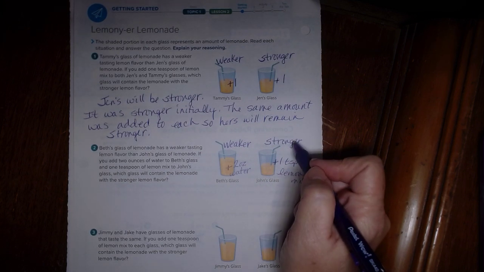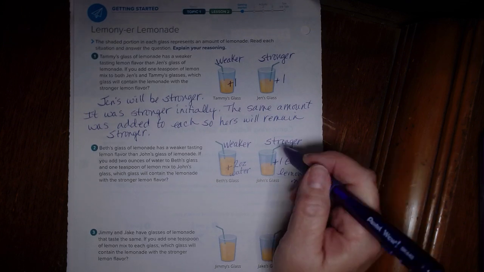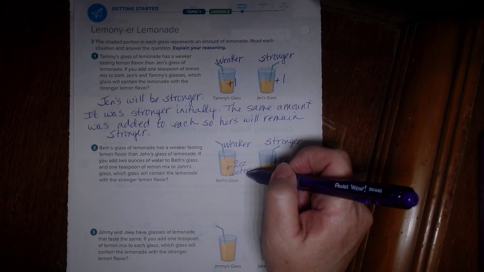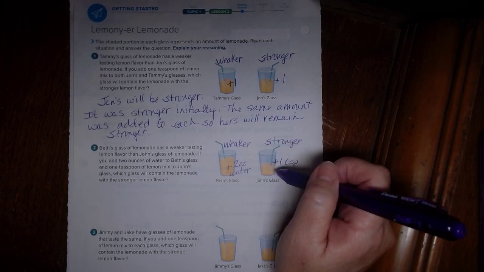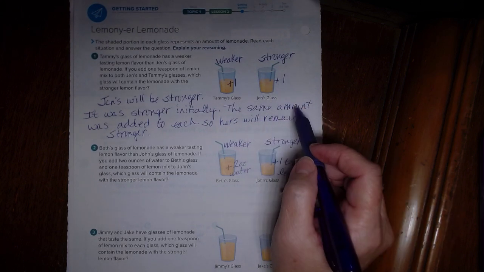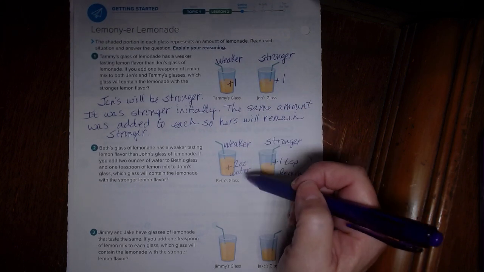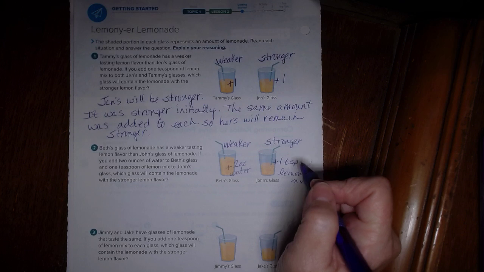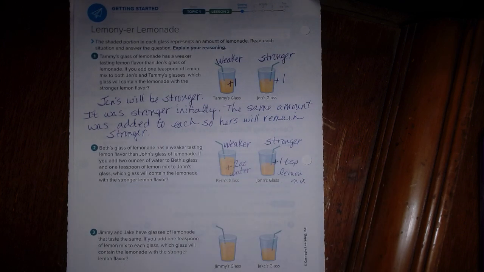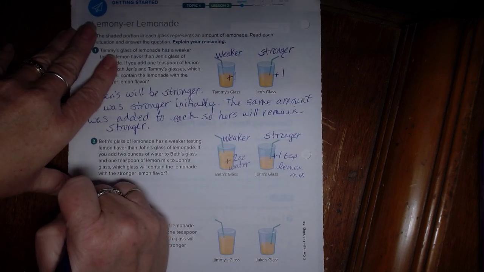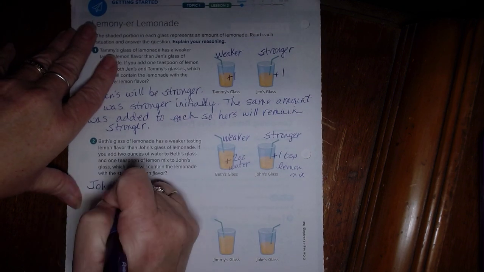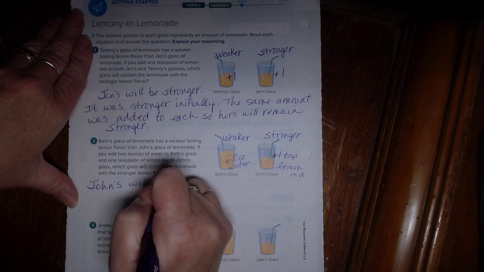Well, this one's already stronger and we're adding lemon mix. This one was weaker and we're adding water. So what does water do to any of these? If we add water to anything, it's going to make it taste weaker. So John's glass still has the stronger lemon flavor. John's will be stronger.